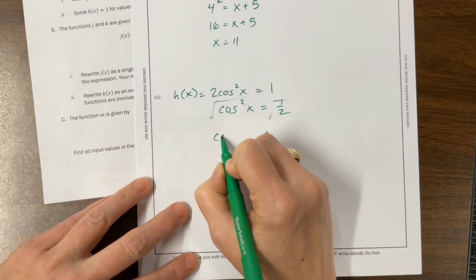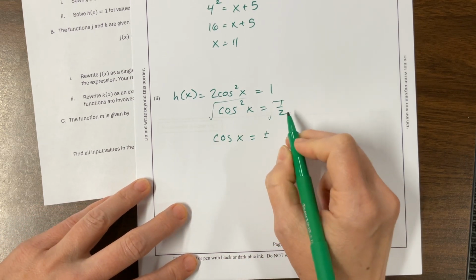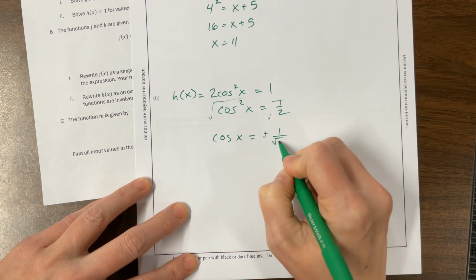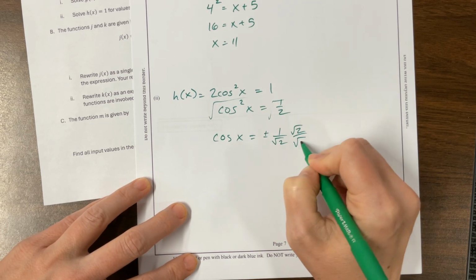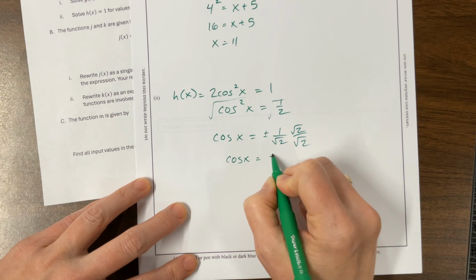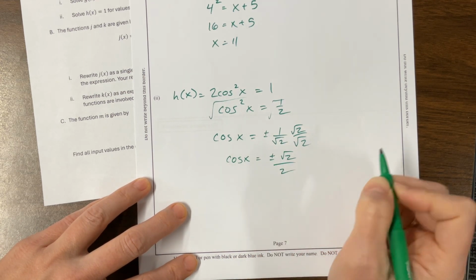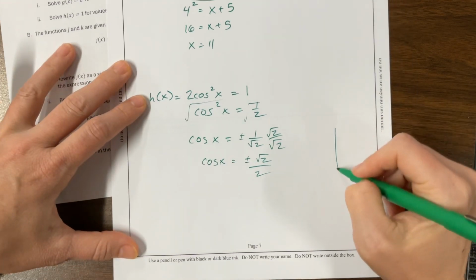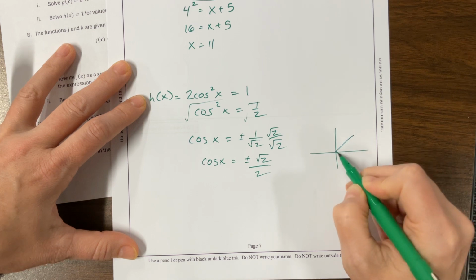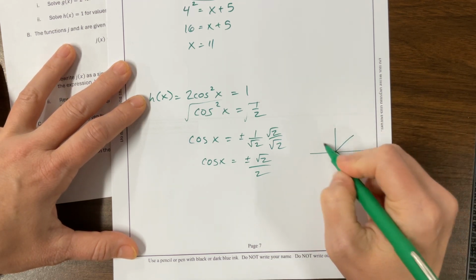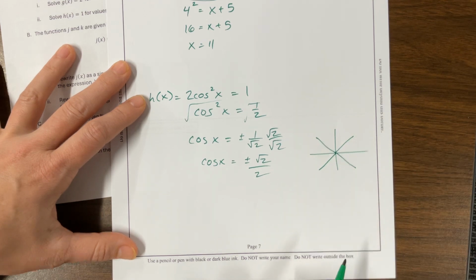And so I end up with cosine of x is equal to plus or minus the square root of 1 over the square root of 2, so I have 1 over root 2, but I can multiply by a funky form of 1, and I get cosine of x is equal to plus or minus root 2 over 2, which tells me this is the pi over 4 family. Cosine is positive root 2 over 2 at pi over 4 and 7 pi over 4, and it's negative root 2 over 2 at 3 pi over 4 and 5 pi over 4.